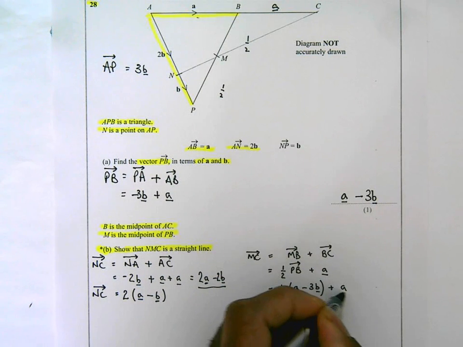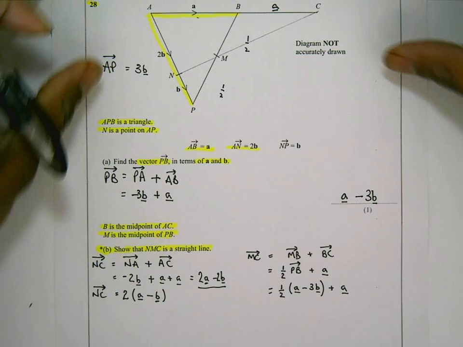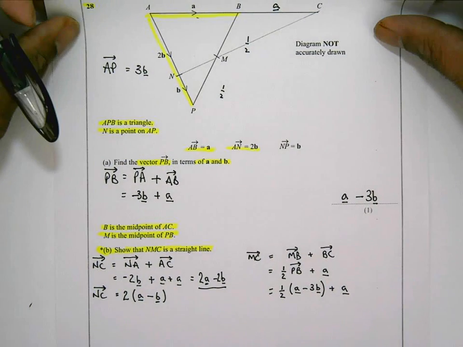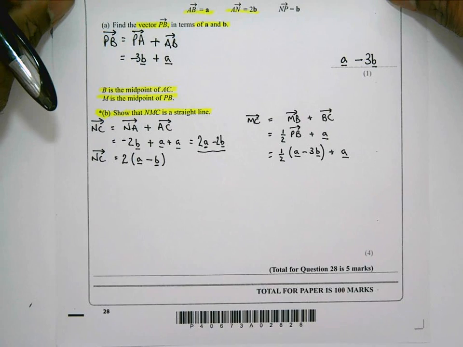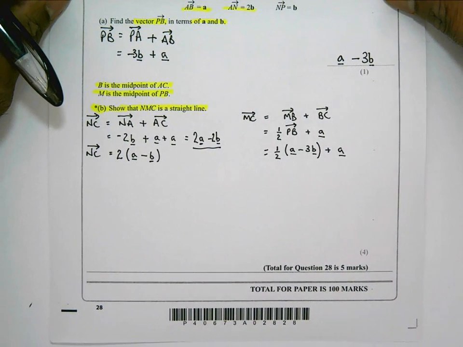Alright, so now this is going to get a bit more complicated. So I'm going to go back. I'm going to use the rest of the space here and show this workings out.